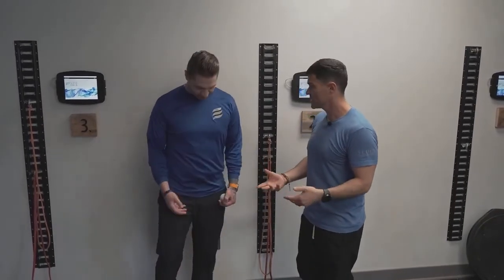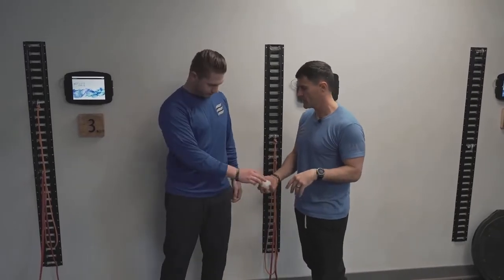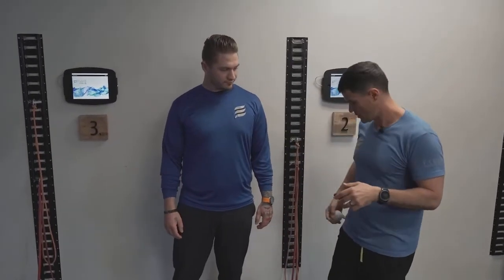So what we're going to do to release it is a self-palpation drill, and I'll take the ball from here, Chet. All you're going to do is take your fingertips, and you get to do a pincer grip.